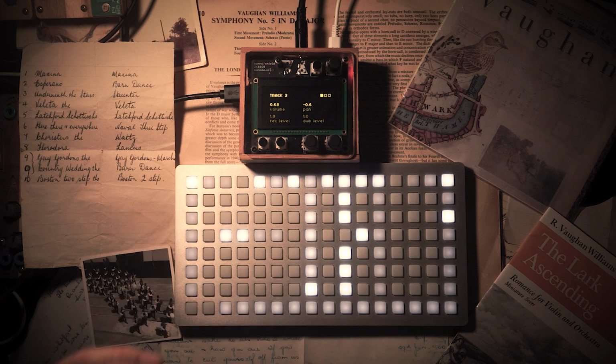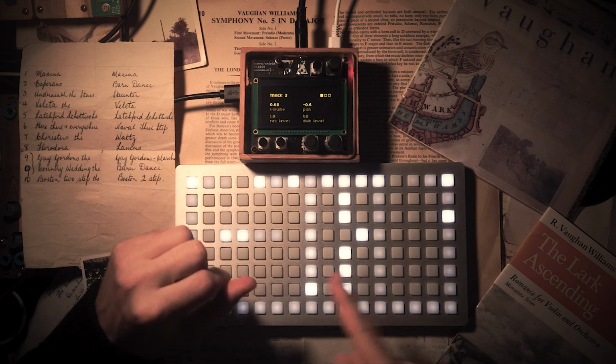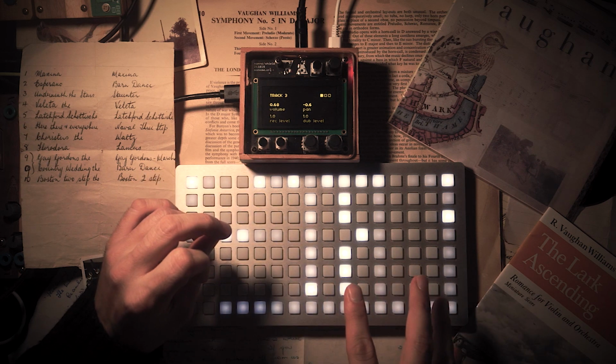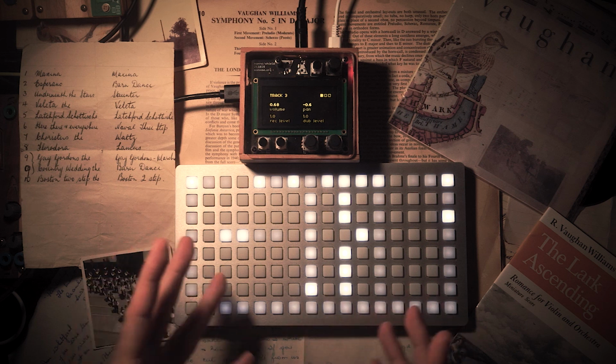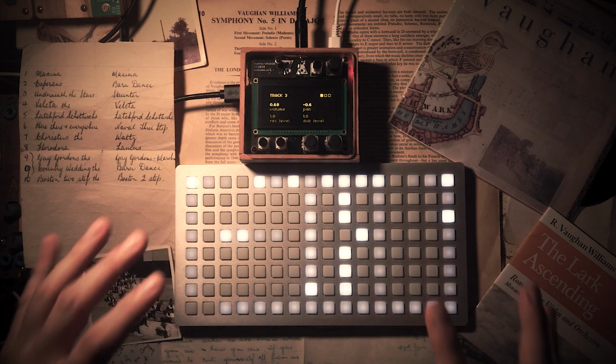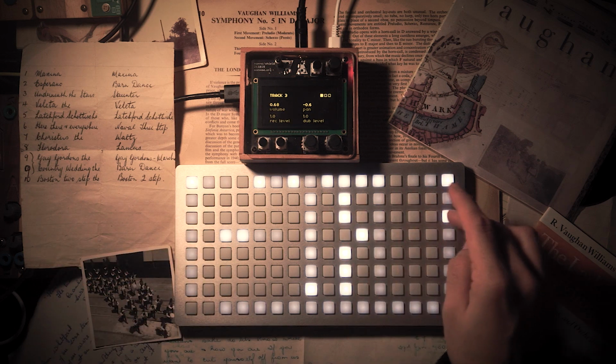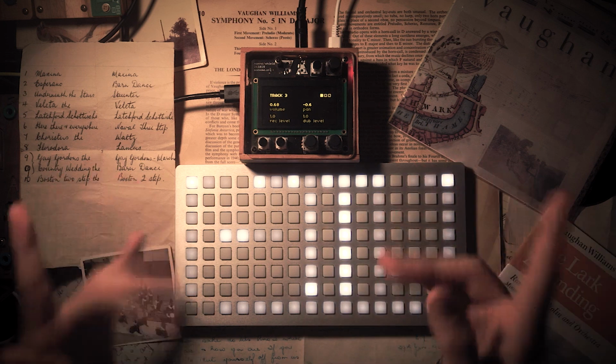Okay, so now that you know that, what we could do is I'll perform the piece, and you can basically see what I'm doing. You can figure out what's the deal and how I think when I perform on mlre. So I'm just going to do that right now.